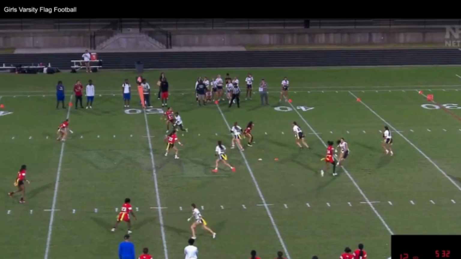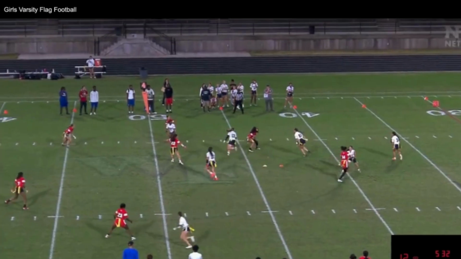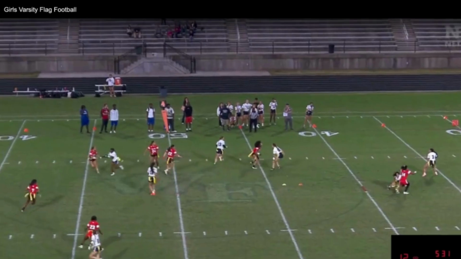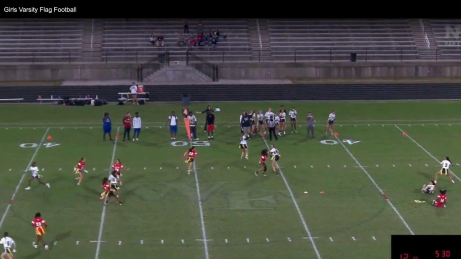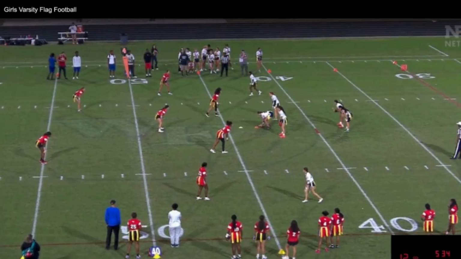But as the defender gets closer, you're going to see the blocker step to her left, and that's what initiates contact. So even though some of this contact does go to the torso, the blocker is moving into the defender, and this is likely an offensive foul. And that is the call on the field.